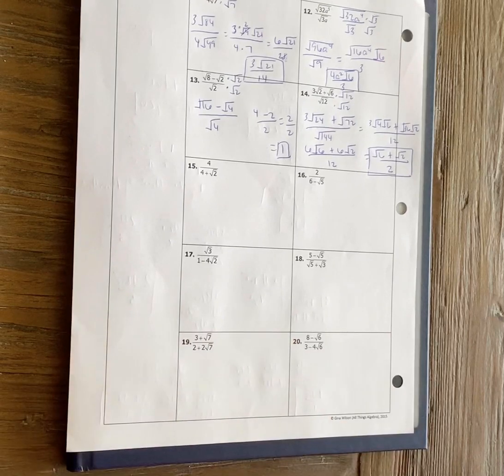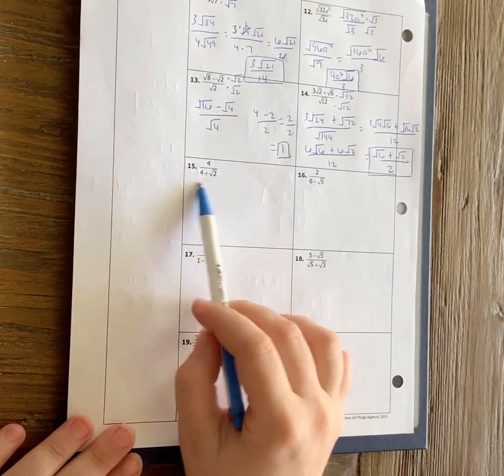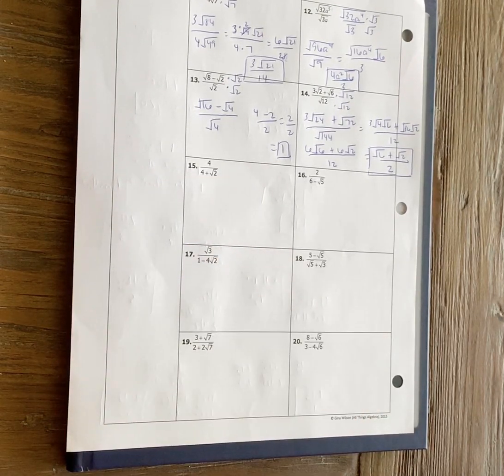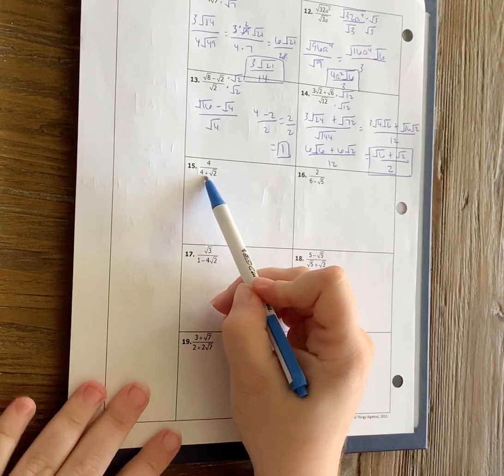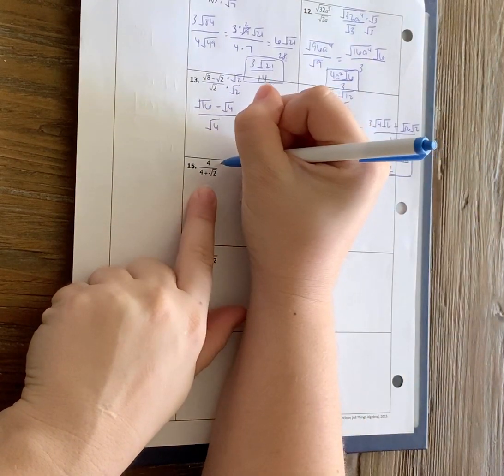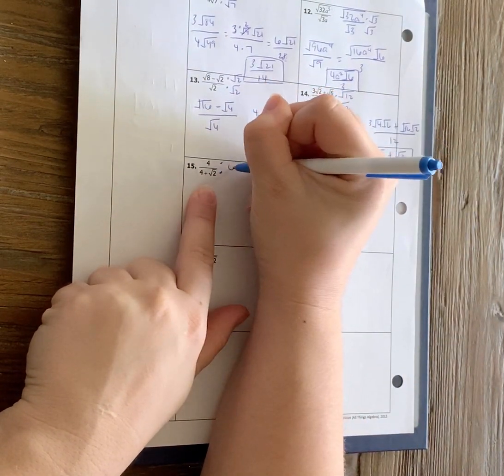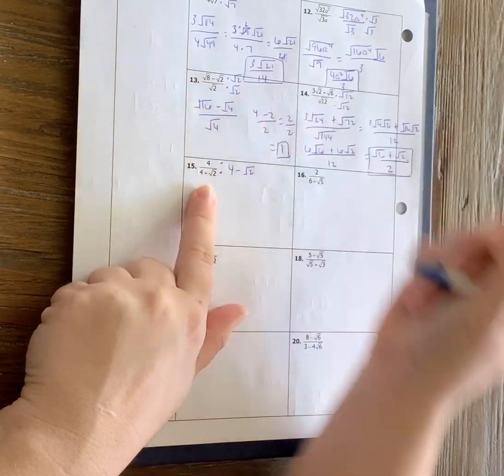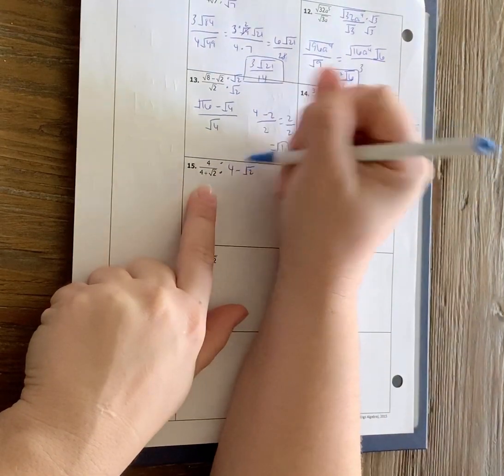Okay, all right, now we're getting down to where we have a binomial in our denominator. So when you have a binomial in the denominator, you have to multiply by the conjugate. And the conjugate is just the opposite sign right here. So we are multiplying both the numerator and denominator by 4 minus the square root of 2. Okay, so you're doing it on both of them.